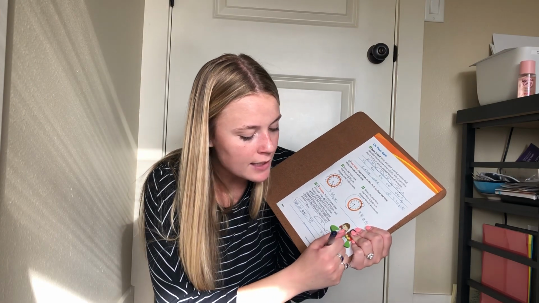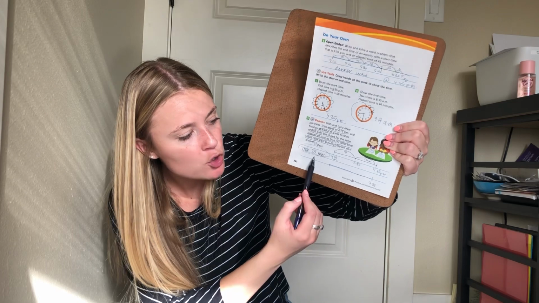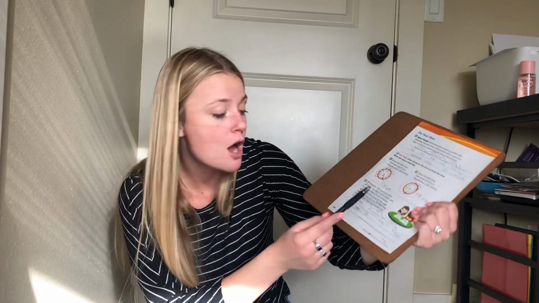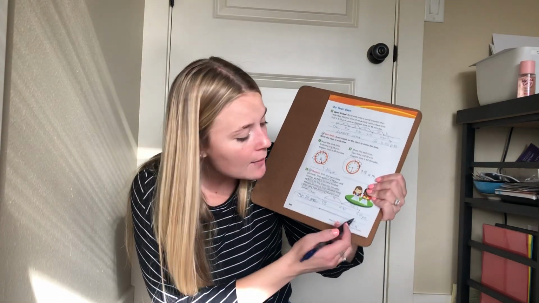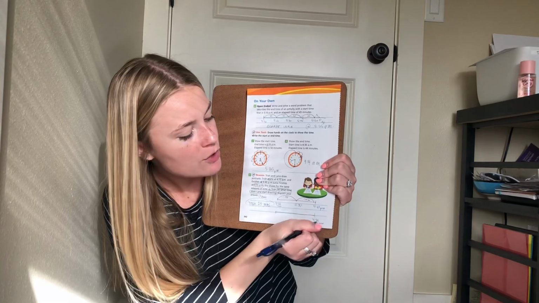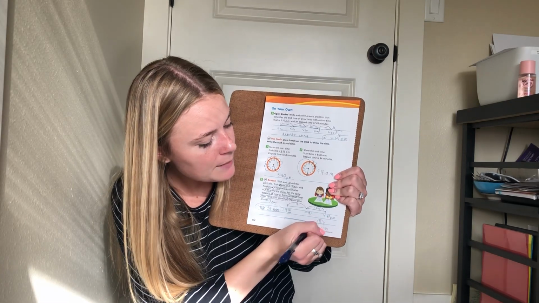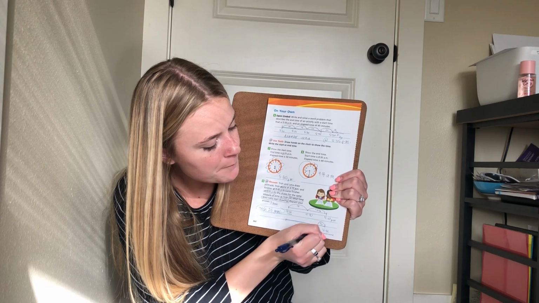So I'm going to draw my number line. 4:55 p.m., 25 minutes of drawing. So I am going to count by fives backwards because I'm trying to find the start time. So 4:55, a 5-minute jump would get me to 4:50.